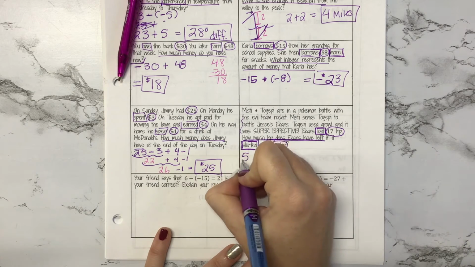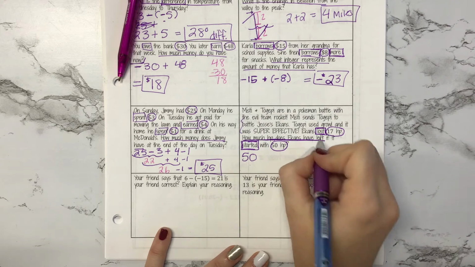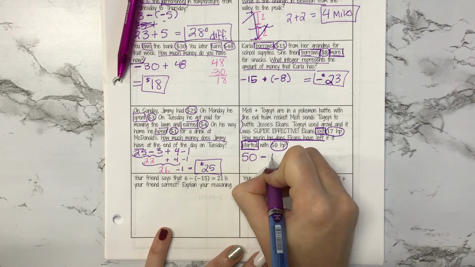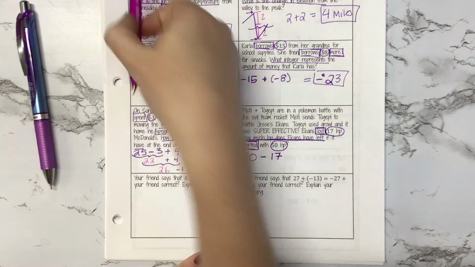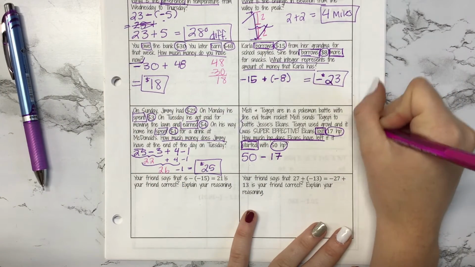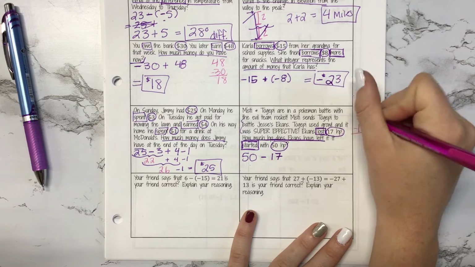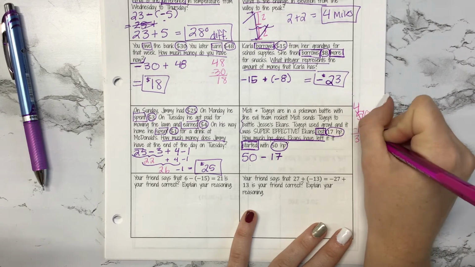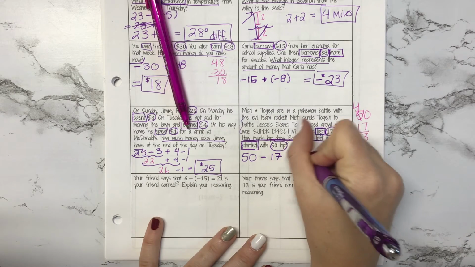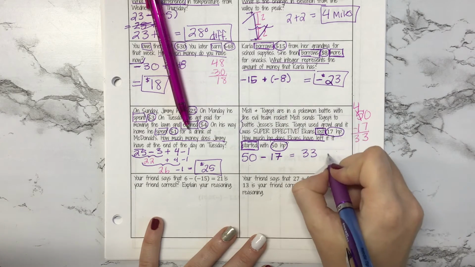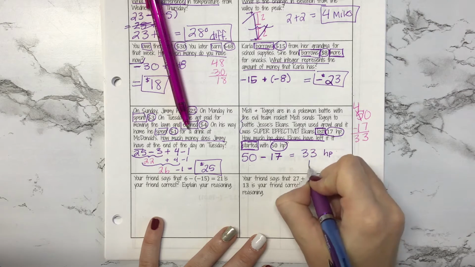So we're going to do 50, because that's our start. Then lost, we're going to subtract 17. And then it's just 50 minus 17. So Ekans has 33 HP left over.